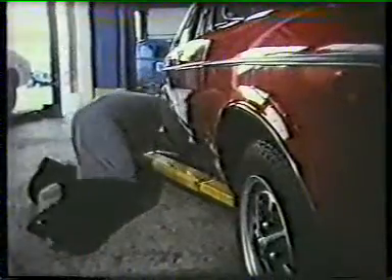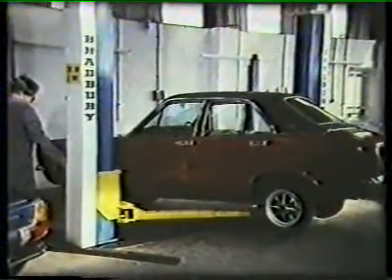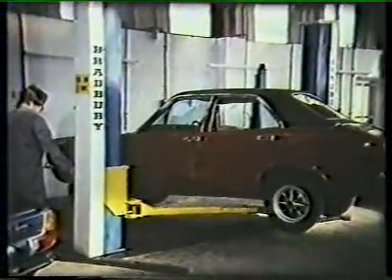This one can lift 2 tons. The pillars contain the rams, and the electric pump provides the pressure.